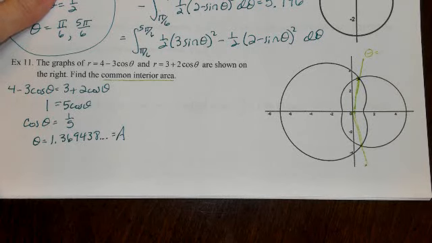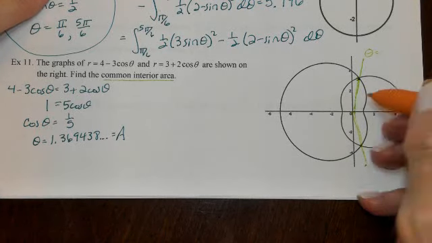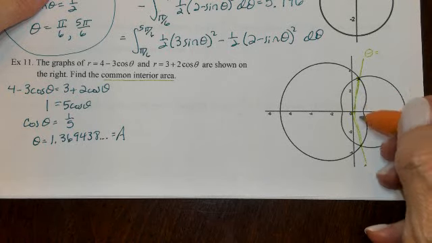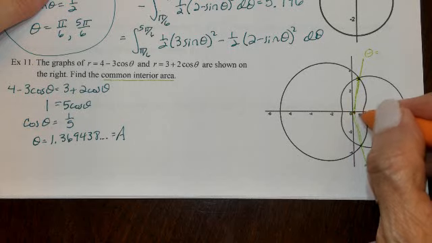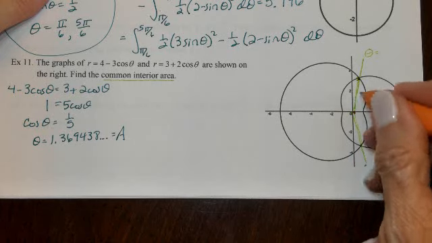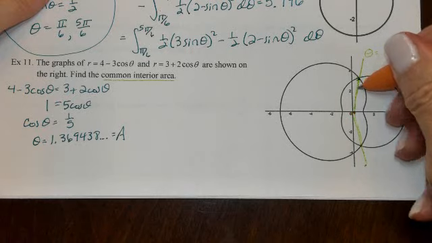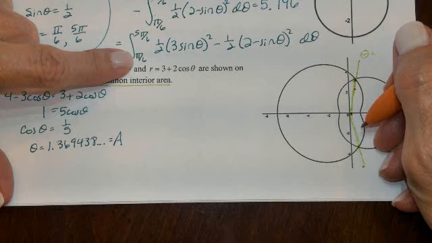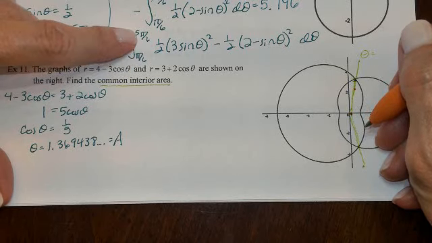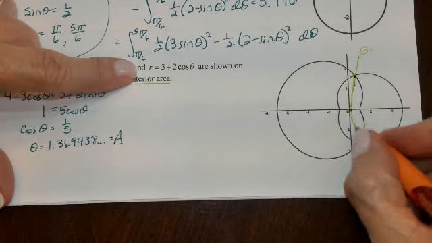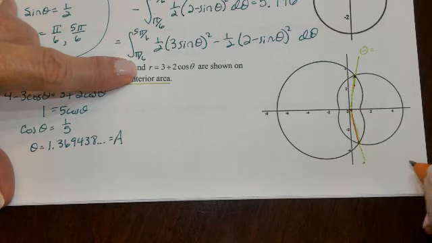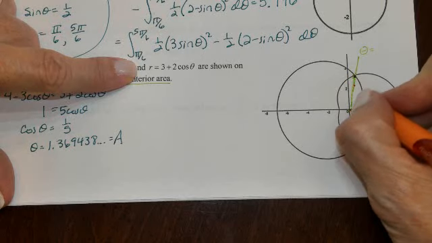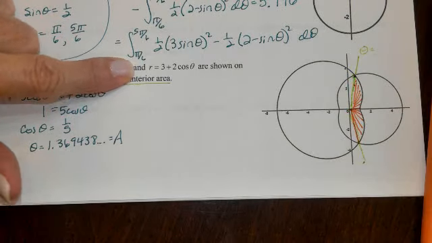We're going to think about this. I'm going to start with this area right here. For this area, I can only go counterclockwise. You cannot start here and go clockwise. Can't do it. The integral has to start with the lower one and go to the bigger one. So we have to start down here and go up here.